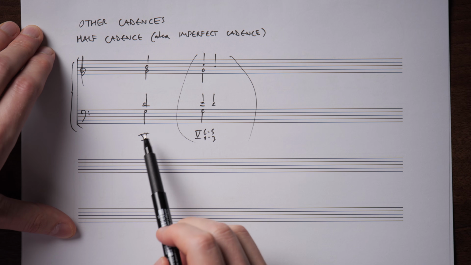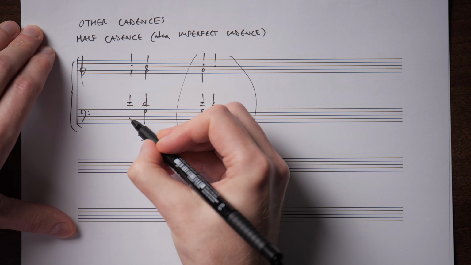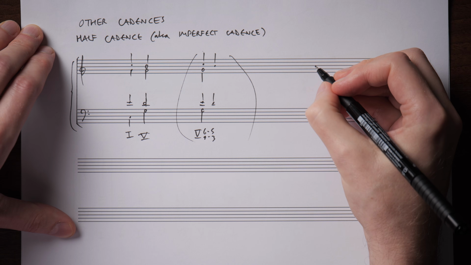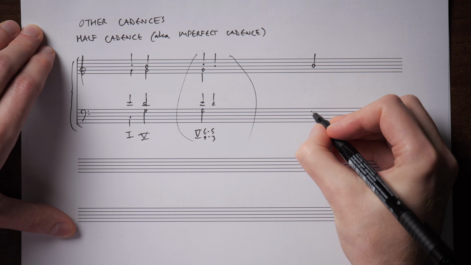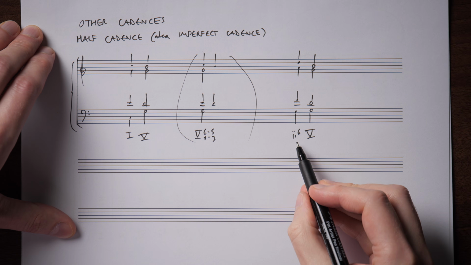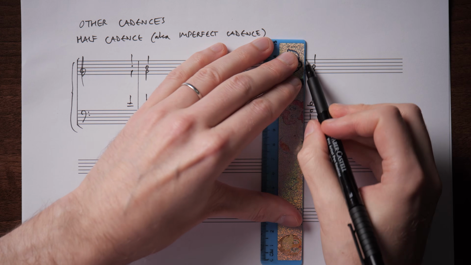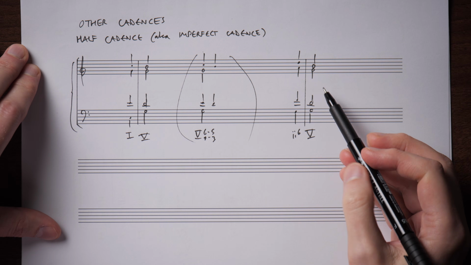So what would happen before this chord? Well, it could be the tonic chord, or it could be one of the predominants, such as chord 2, first inversion. And you see this is the exact same voice leading I used earlier when I went on to do a tonic chord for an authentic cadence.